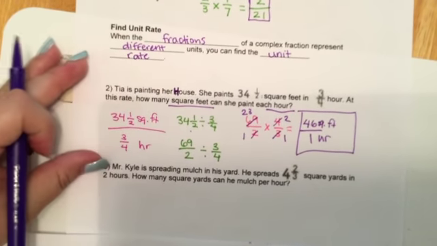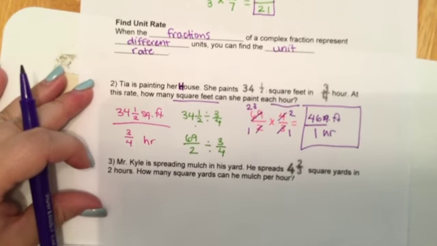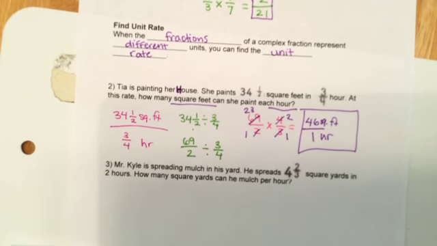Okay, now number 3, I want you to go ahead and try number 3 on your own. So go ahead and pause the video, give it a try, and then come back here and check your answer as soon as you are ready.